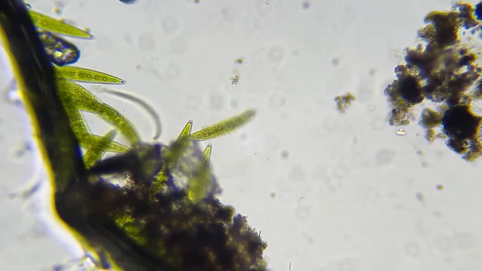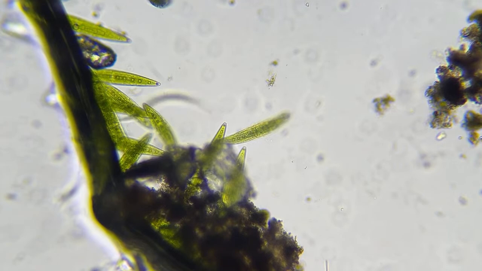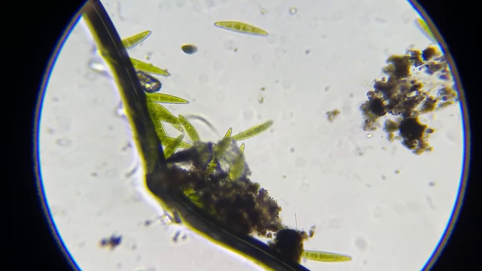This is dry over here. This is no water, and this is water. It looks like he's trying to burrow over to the other side. I don't think he wants to go over to the other side.